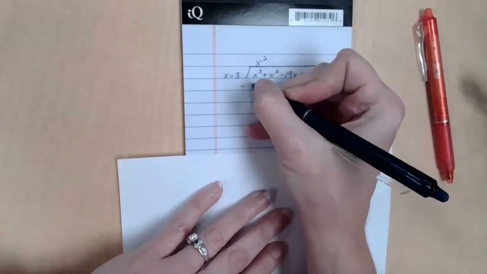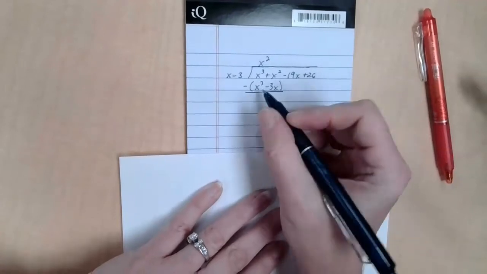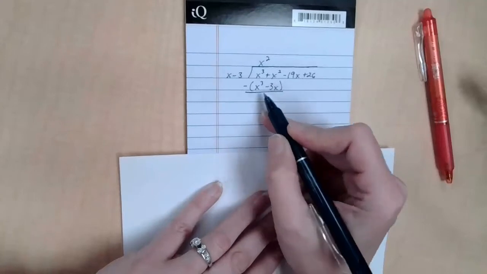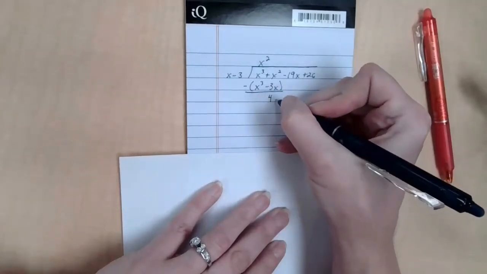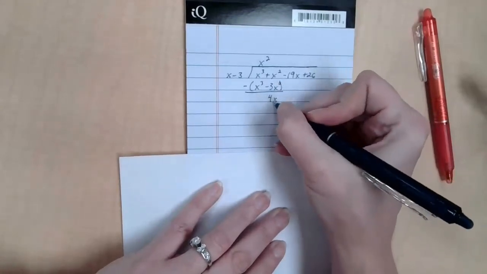And very much like long division in grade school, we're going to subtract what we've got here. And by design, x cubed minus x cubed drops out. This is 1x squared minus negative 3x squared. That actually ends up being plus, so that's a 4x. Oops, that is x squared. I forgot to write the squared. Yikes. X squared. There we go.